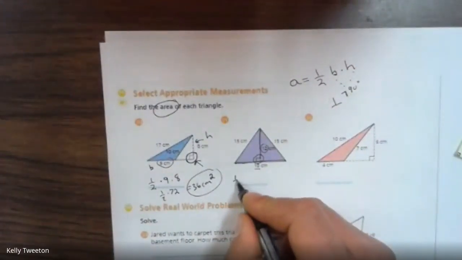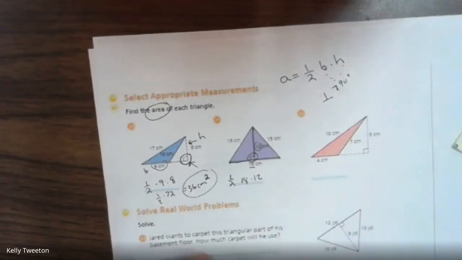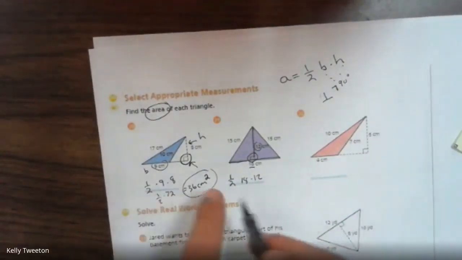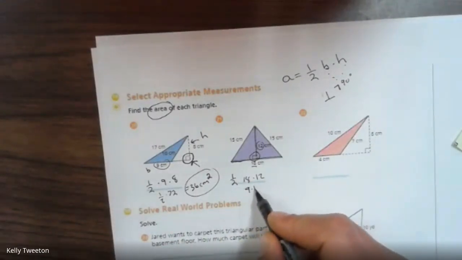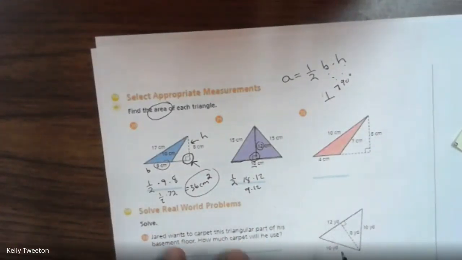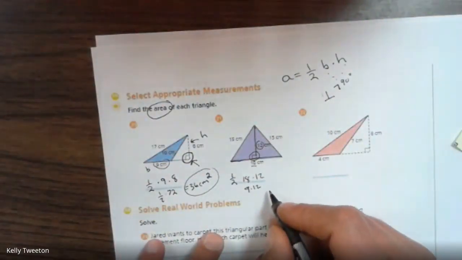So my area is equal to 1/2 times 18 times 12. Now, let's make the math easy. What's half of 18? 9. 9 times 12, that's one of your math facts. You should know that 9 times 12 is what?